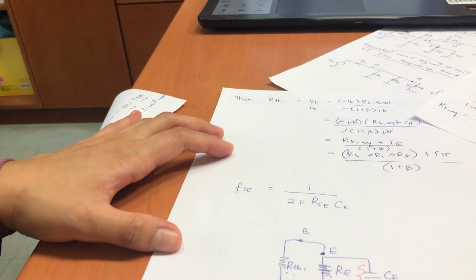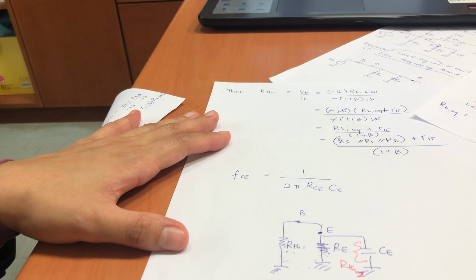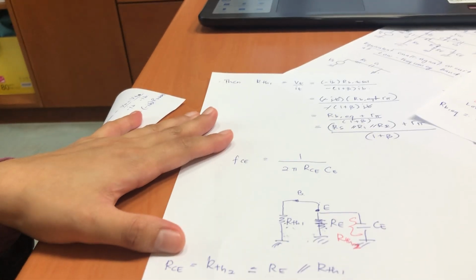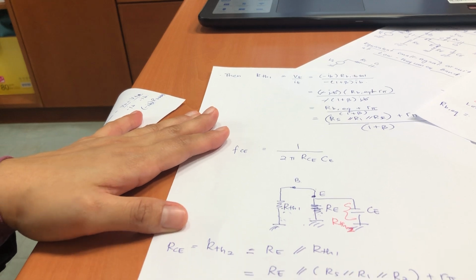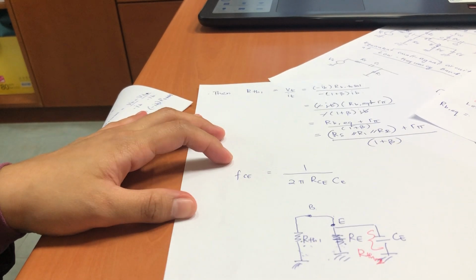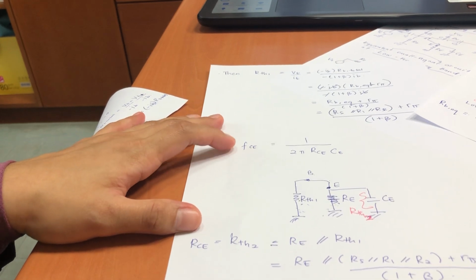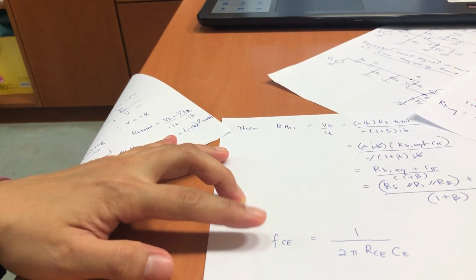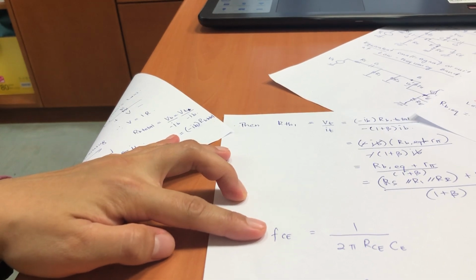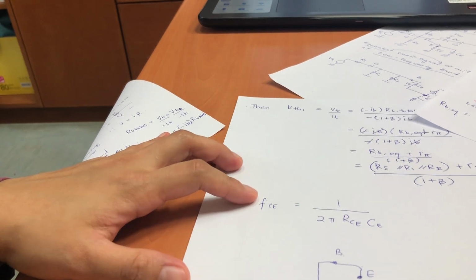So this equals RCE. All right, so this is your RCE. So you can plug back into the FCE equation here, and you can find the low cutoff frequency due to CE only.